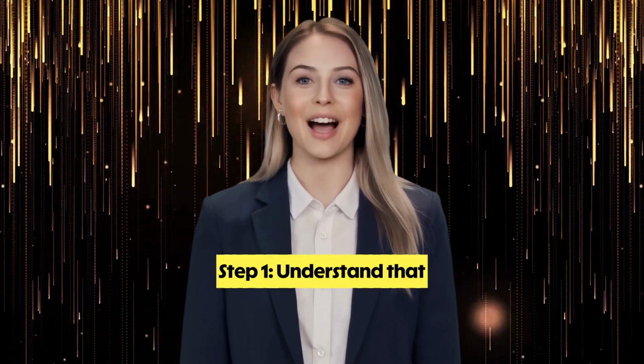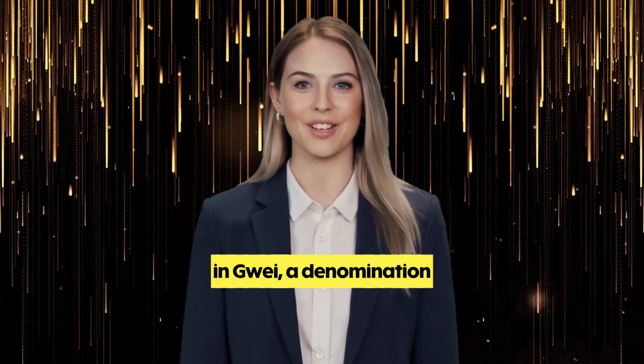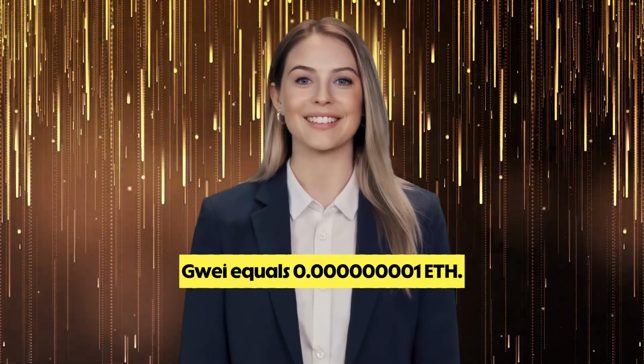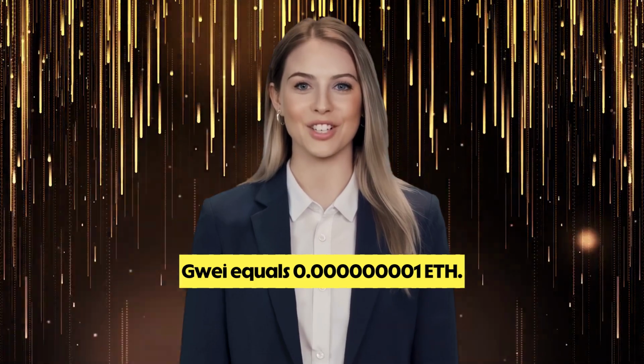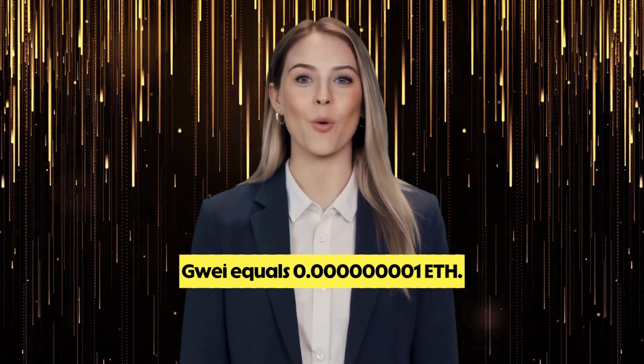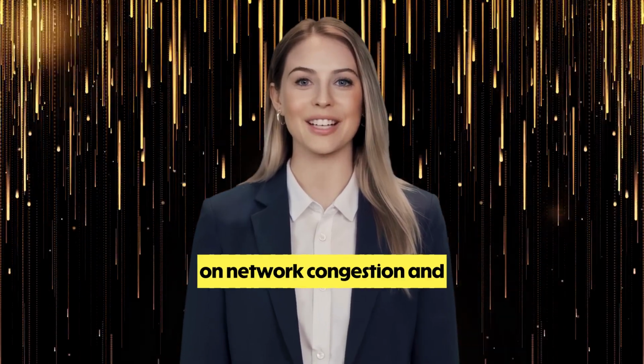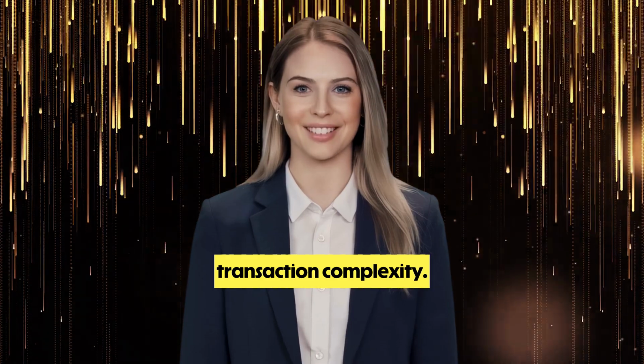Step 1. Understand that gas fees are paid in Gwei, a denomination of Ethereum where 1 Gwei equals 0.000000001 ETH. Transaction costs vary based on network congestion and transaction complexity.